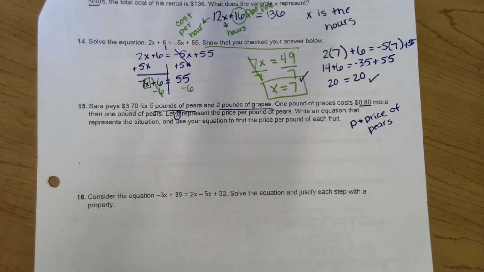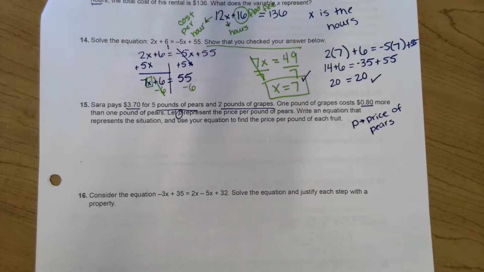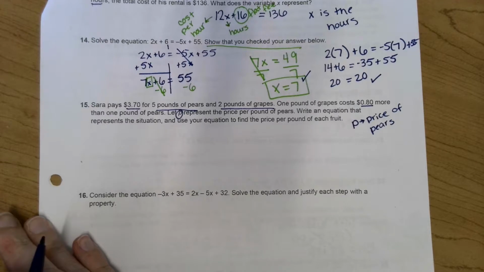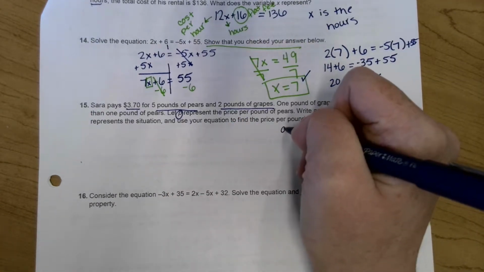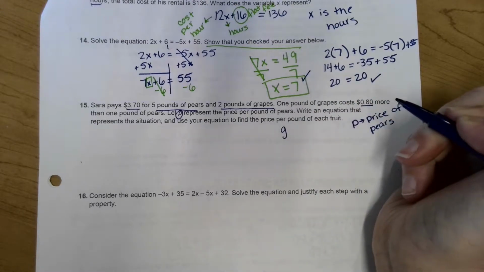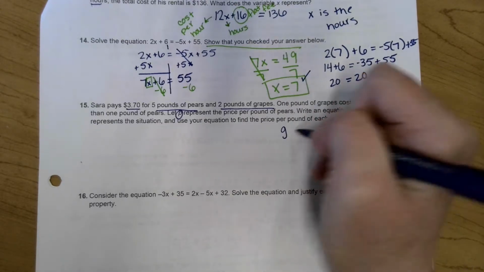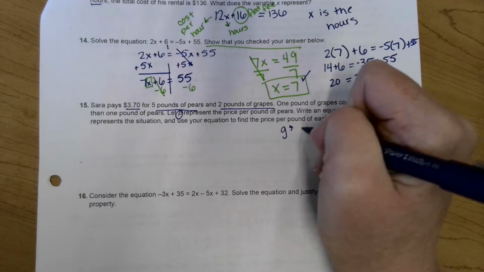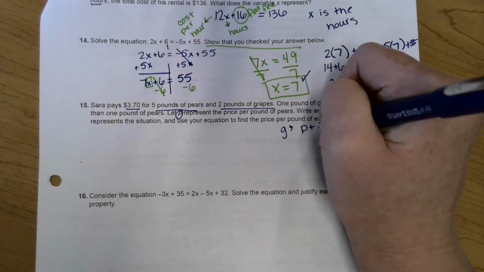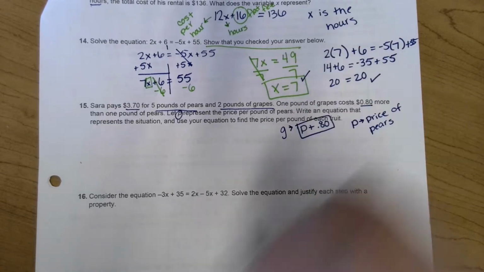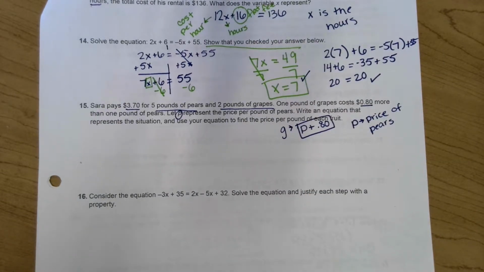All right, so we're going to write an equation for the situation. I typically don't do this the same way as most people. Let's look at the grapes for a second. 1 pound of grapes is 80 cents more than 1 pound of pears. So to get my grapes, I'm going to take my pears and add 80 cents to them.